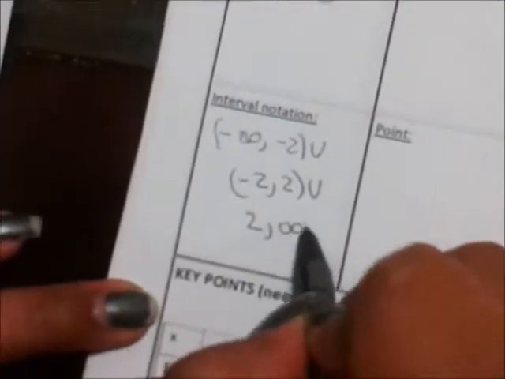So our domain restrictions, as we saw, were 2 and negative 2. So our interval notation will be negative infinity to negative 2. We're going to do a union sign to combine it with negative 2 to positive 2, another union sign, and then do 2 to infinity. Okay, now we're going into the x-intercepts.